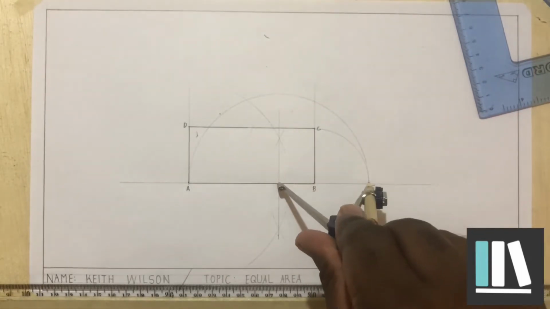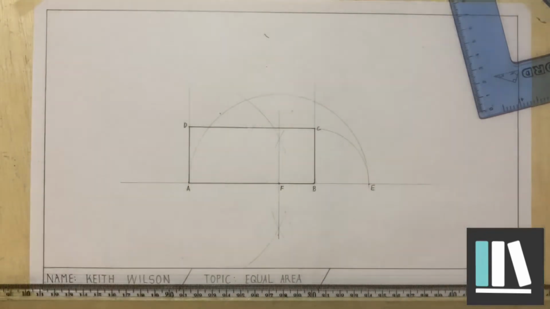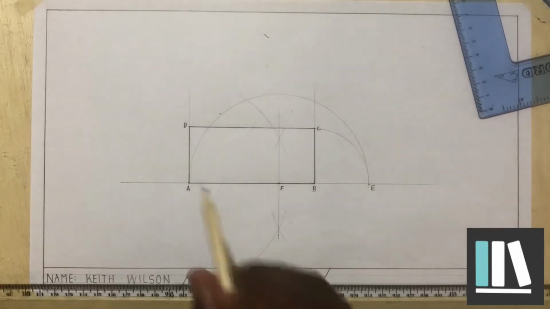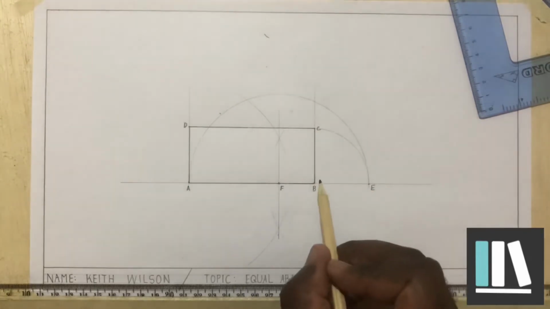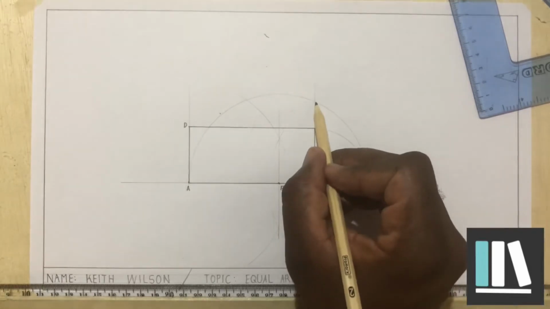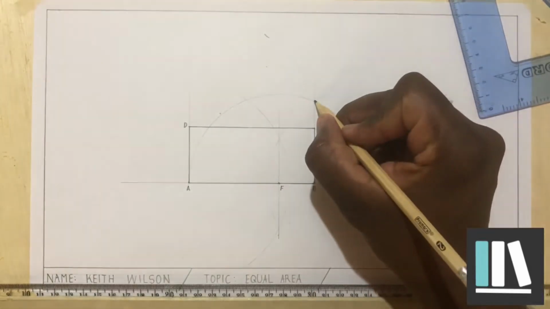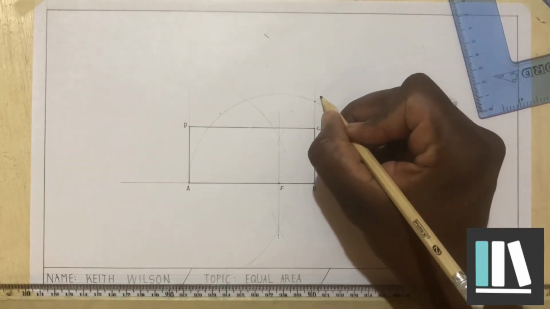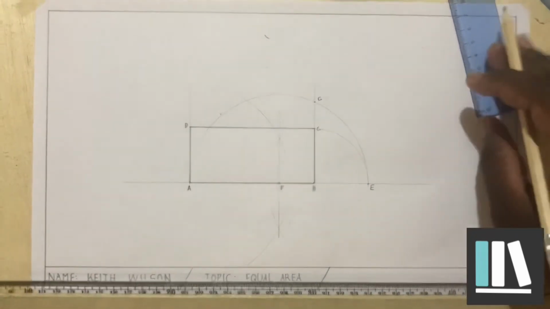Please note that the only thing that is in outline so far is the rectangle. Everything else is supposed to be done in construction lines. Now, if you notice, the semicircle cuts the extension of BC. So BC is going up in a construction line, and that new point is point G. This point, from B to G, is the length of a side of the square.